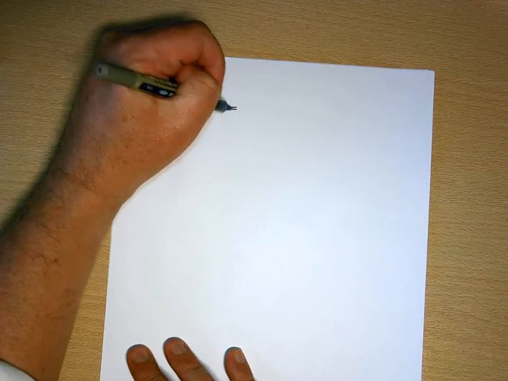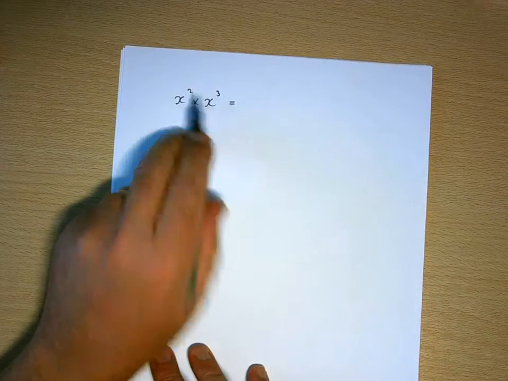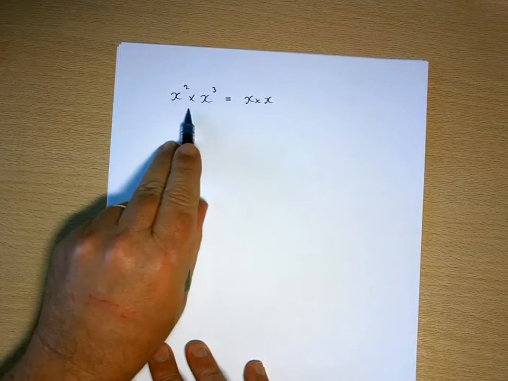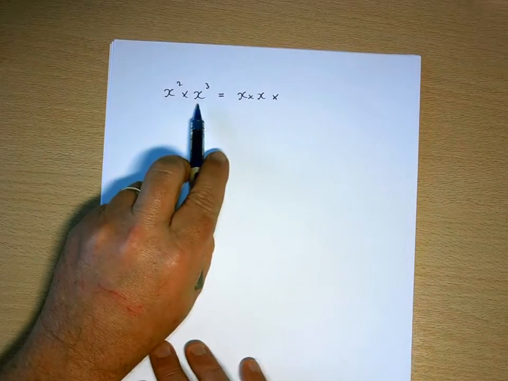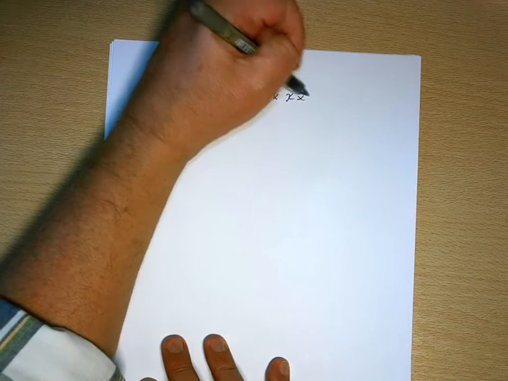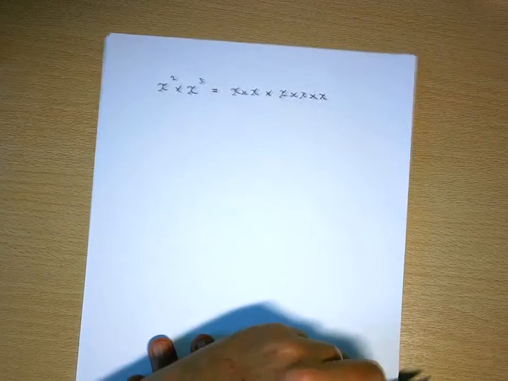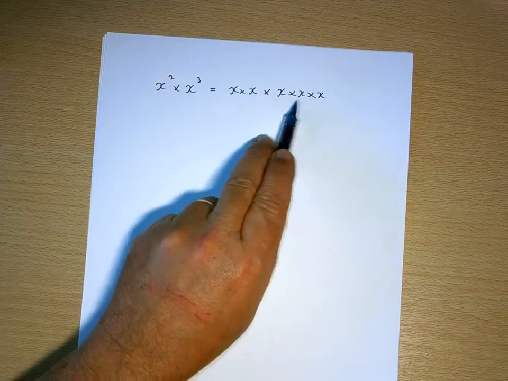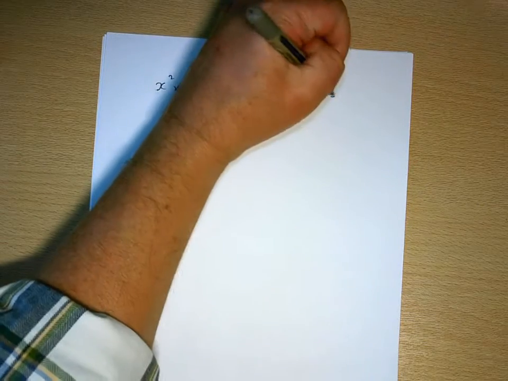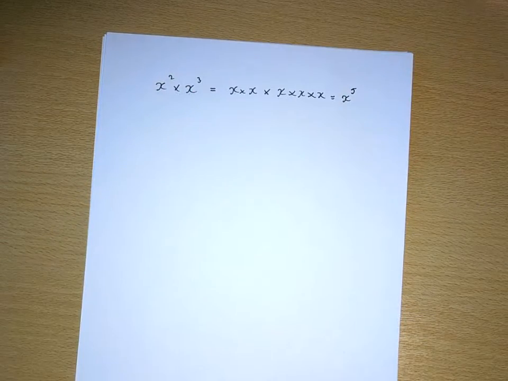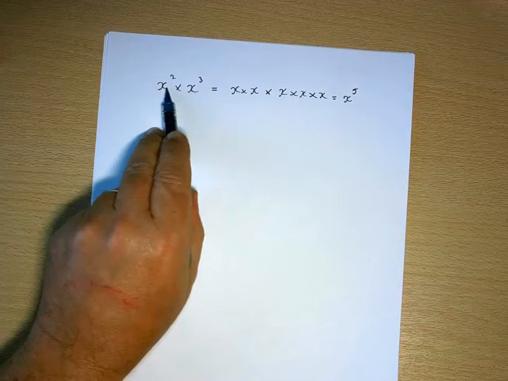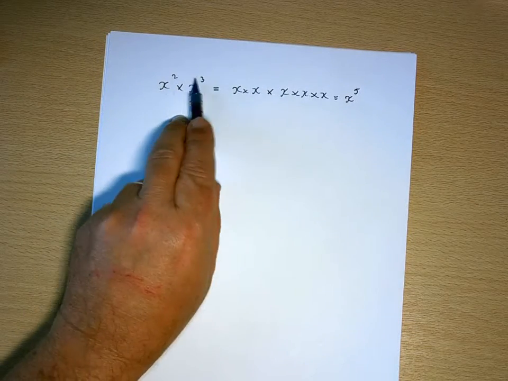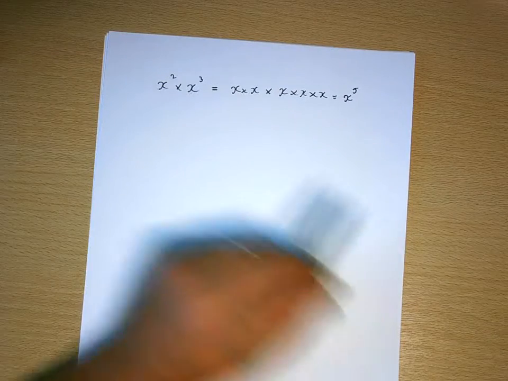Now, the long way of thinking about that is, well, x squared I know is x times x, and then I'm multiplying that by x cubed, which is x times x times x. So what I end up with is multiplying x by itself 5 times, which I can write as x to the power of 5. So if I'm multiplying, we can see we don't have to write that out like that. I can just add the powers.